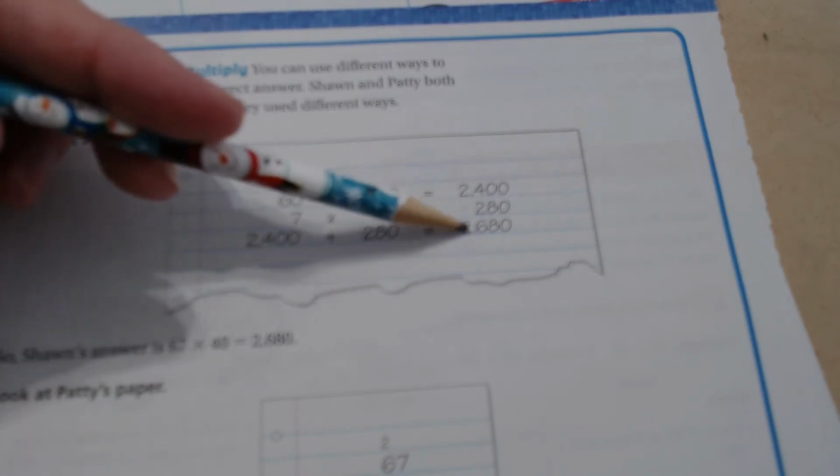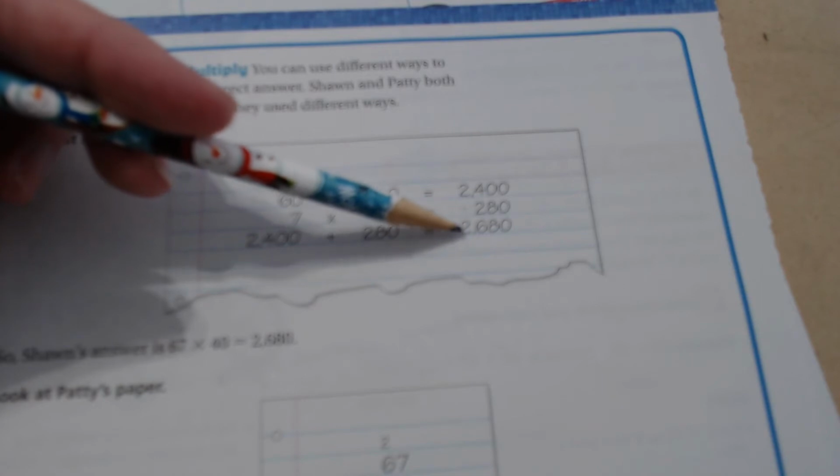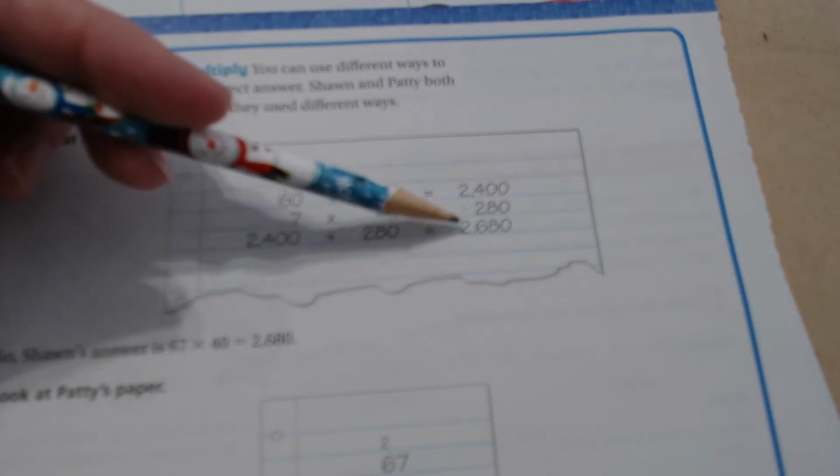So then they took 2,400 and 280 and added them together. 2,680.